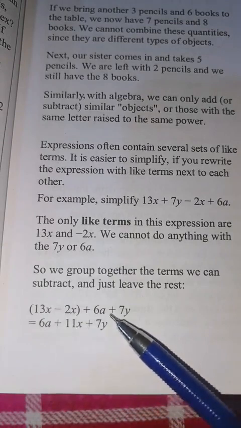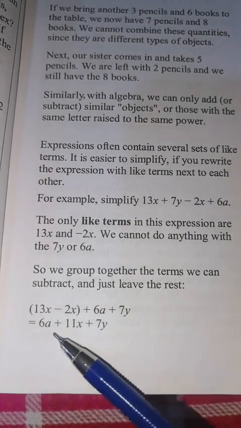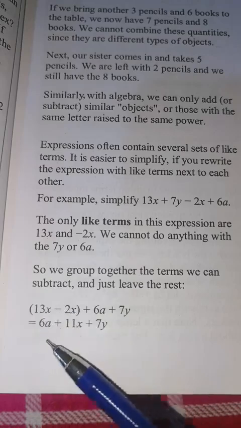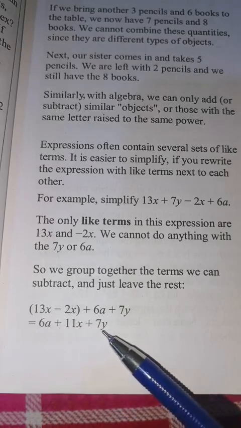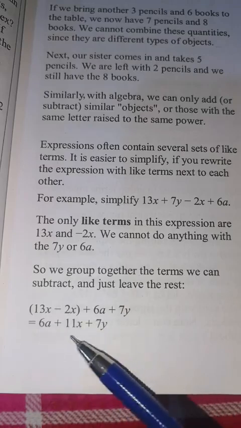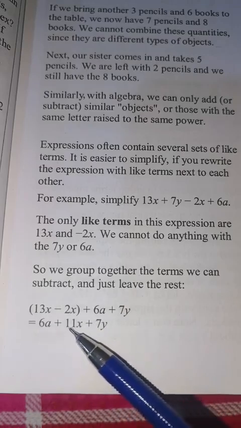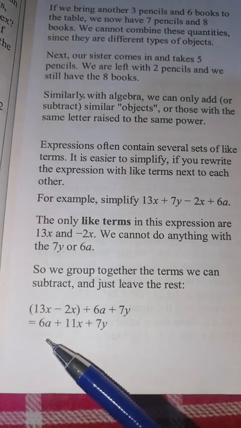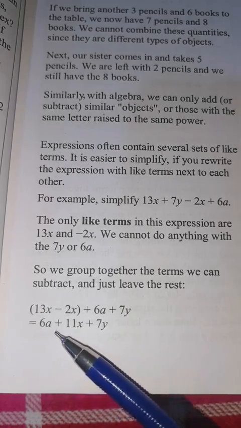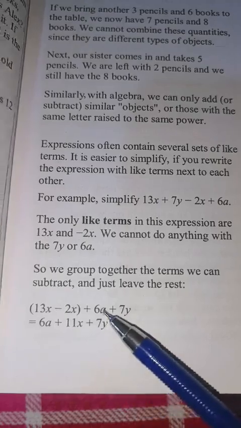These are like terms, and then the rest will come outside. That's what we are grouping. So now we can subtract this and this, and then we continue. So here, if you subtract, we have 11x. And then you may be wondering why this 6a came first. We just do them in alphabetical order, but it doesn't change the value or the answer. It's just a standard convention. That's why we are doing it this way, right?